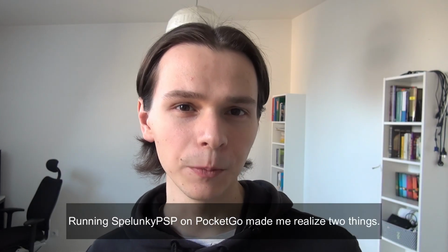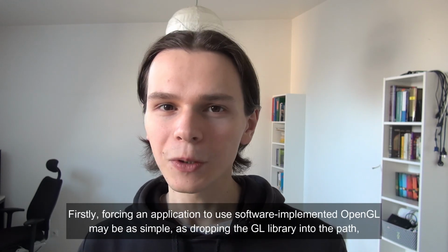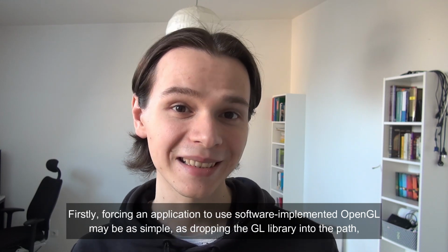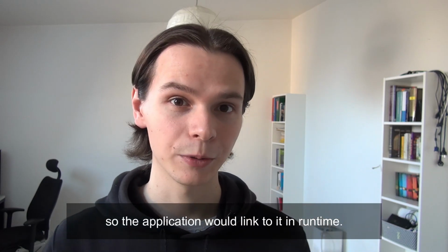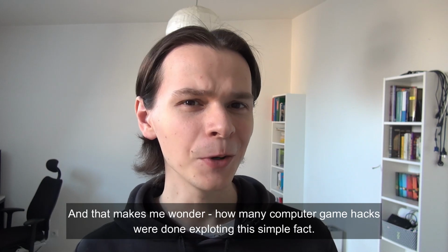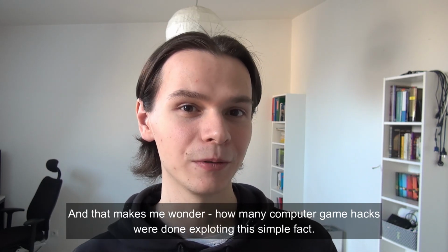Running SpelunkyPSP on PocketGo made me realize two things. Firstly, forcing an application to use software-implemented OpenGL may be as simple as dropping the GL library into the path, so the application would link to it at runtime. And that makes me wonder how many computer game hacks were done exploiting this simple fact.